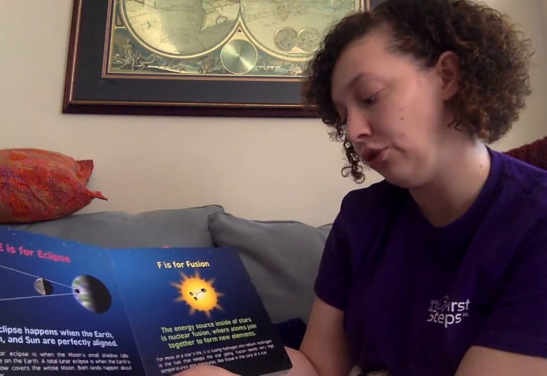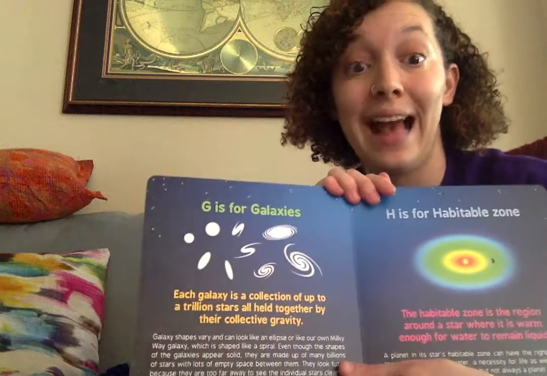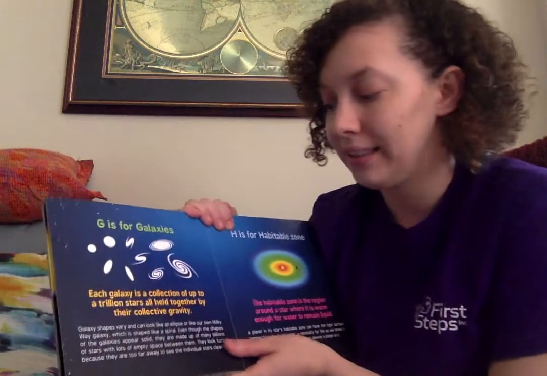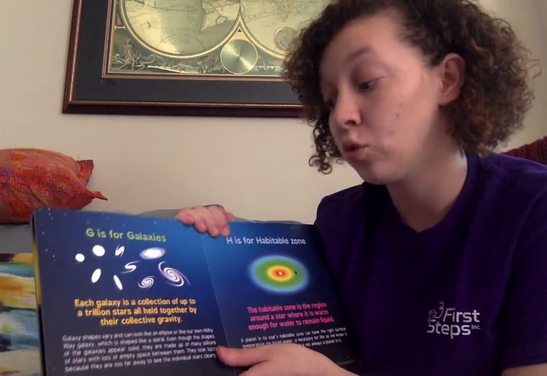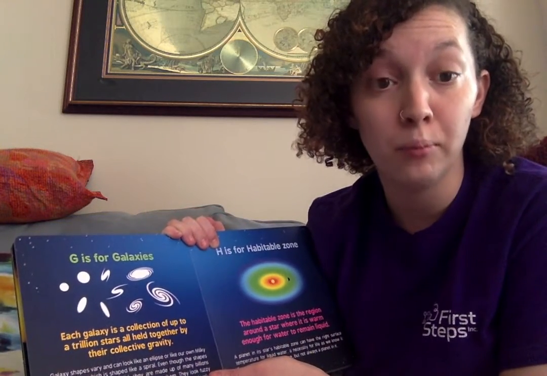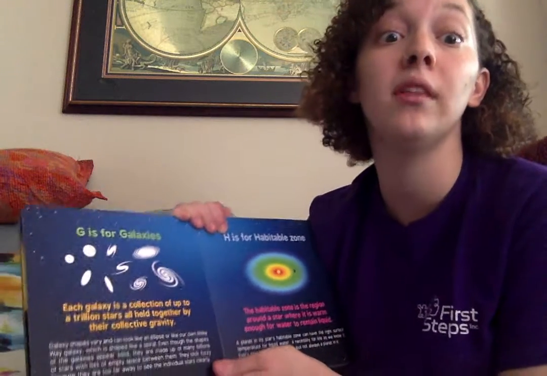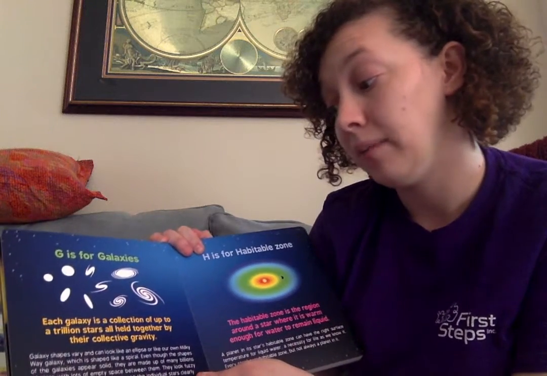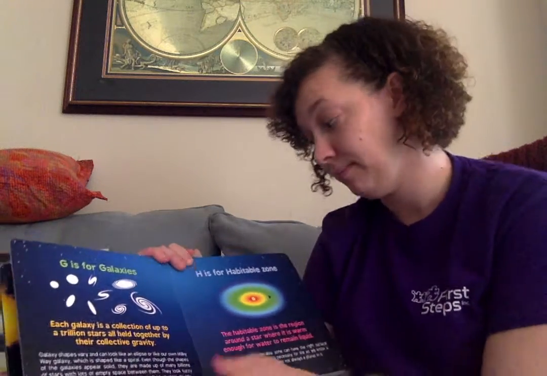F is for fusion. The energy source inside of stars is nuclear fusion, where atoms join together to form new elements. G is for galaxies. Each galaxy is a collection of up to 1,000,000,000,000 stars. Friends, 1,000,000,000,000 is more than 1,000. It's more than 1,000,000, and it's more than 1,000,000,000. It's 1,000,000,000,000. Stars all held together by their collective gravity.